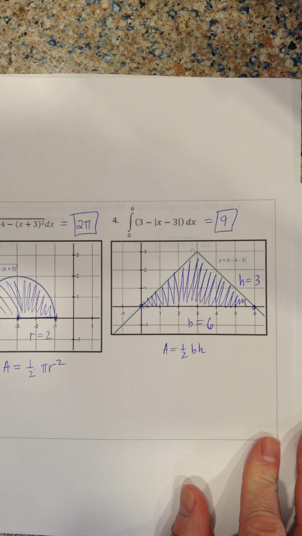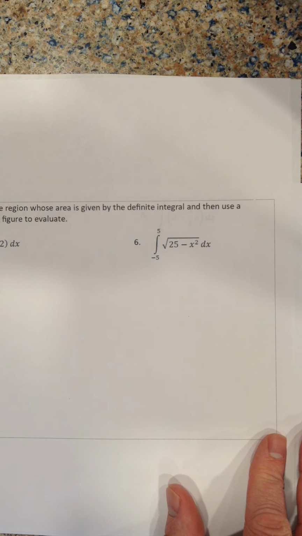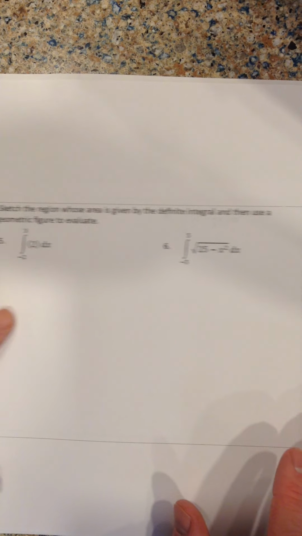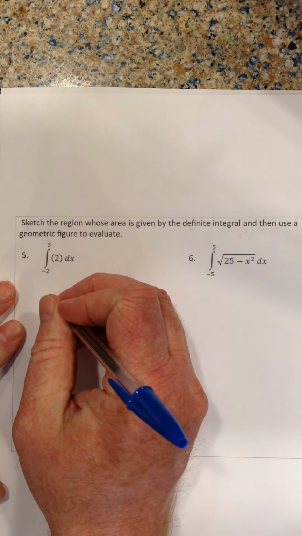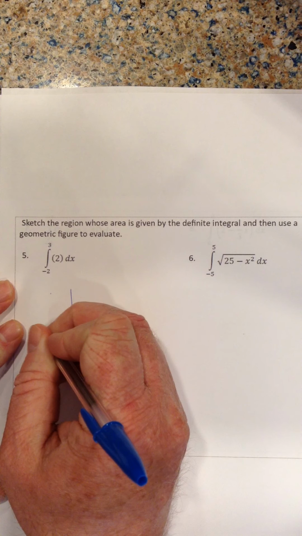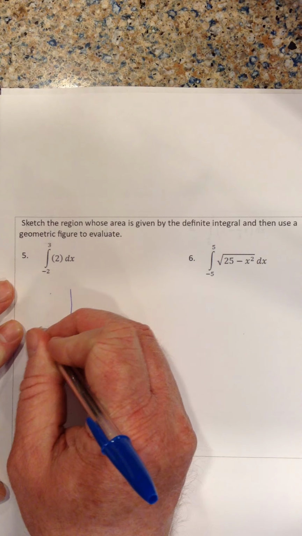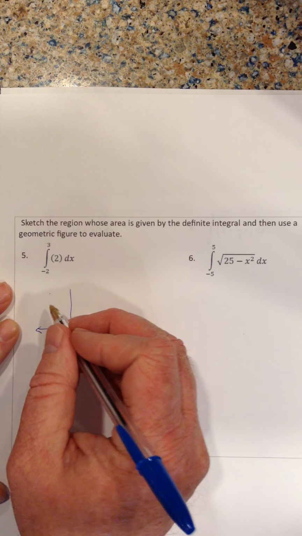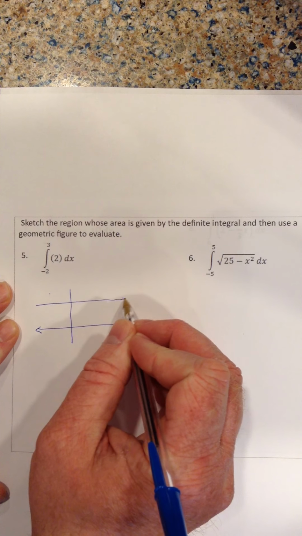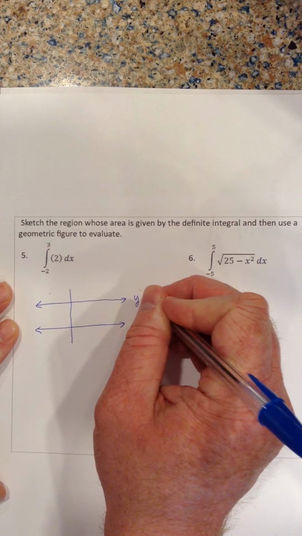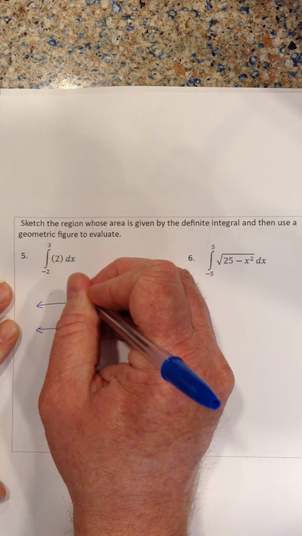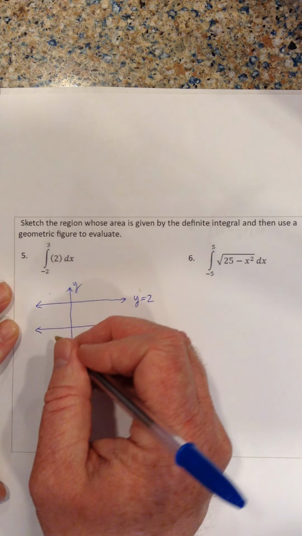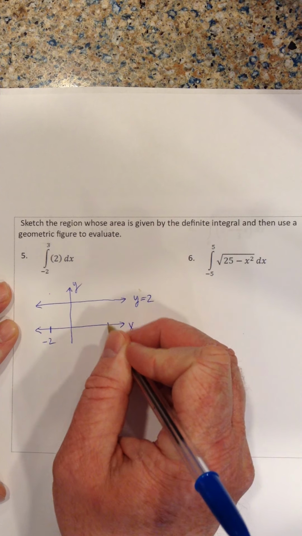Well, what happens if they don't give you a picture? They give you nice pictures. Well, let's consider those. Let's look at number 5. Well, I can sketch a graph. So I've taken courses before this one, and I get the function y equals 2, if this is the x-axis right there, and that's the y-axis. And I want to go from -2 to 3.